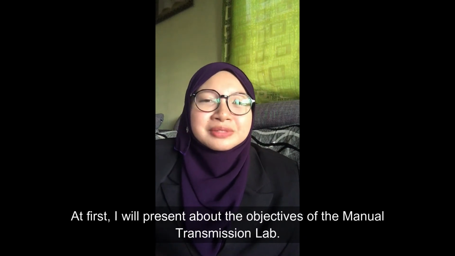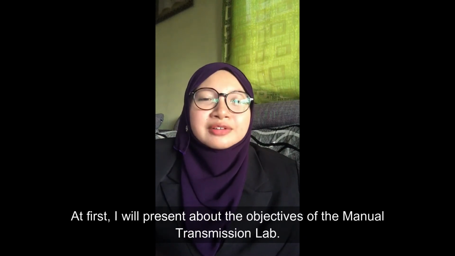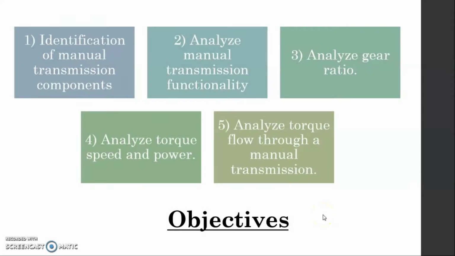At first, I will present about the objective of the manual transmission lab. The first objective of the manual transmission lab is identification of manual transmission component. The second one is analyze manual transmission functionality. The third one is analyze gear ratio. And the next one is analyze torque, speed and power. The fifth one is analyze torque flow through a manual transmission.